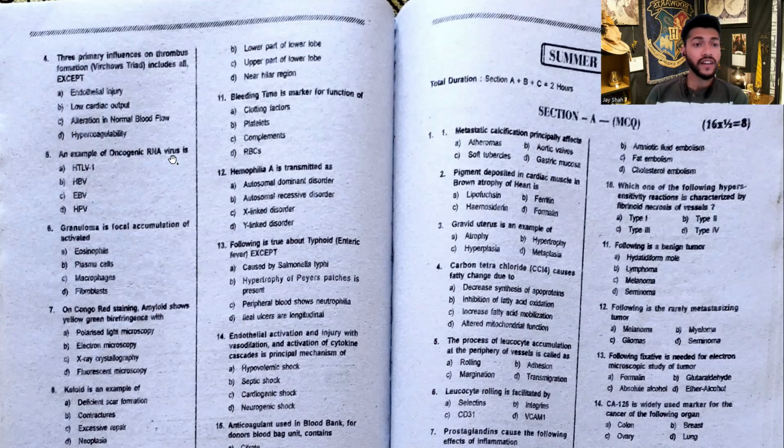Example of oncogenic RNA virus is your HTLV-1, human T cell leukemia virus 1. HBV, EBV, HPV, all of them are DNA viruses. Yes, HBV, hepatitis B virus, will cause hepatocellular carcinoma. Epstein-Barr virus, generally it causes nasopharyngeal carcinoma. HPV causes warts. Types 6 and 11 will cause warts and 16 and 18 will cause cervical cancer.